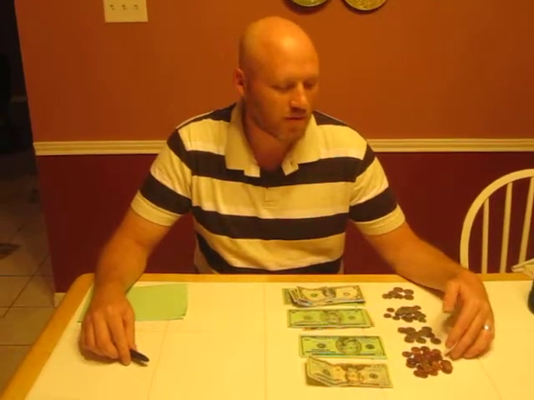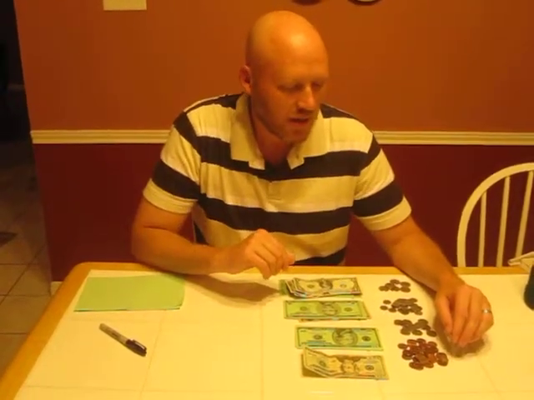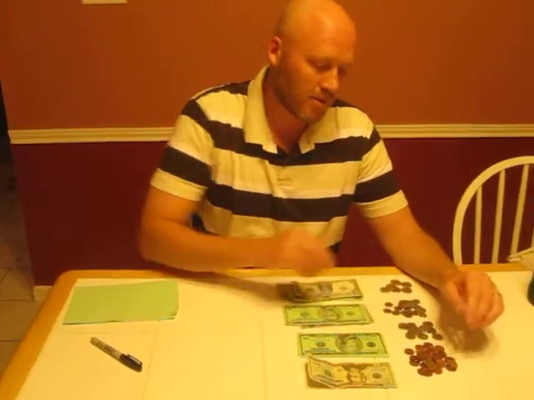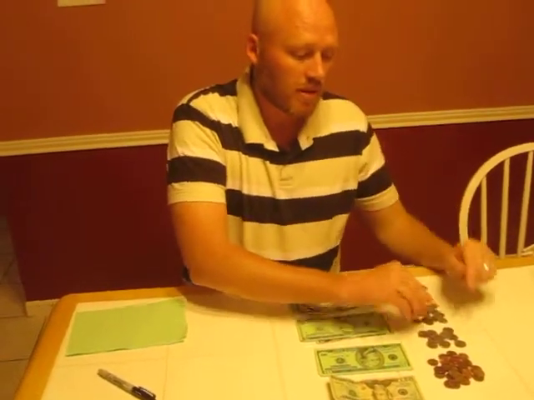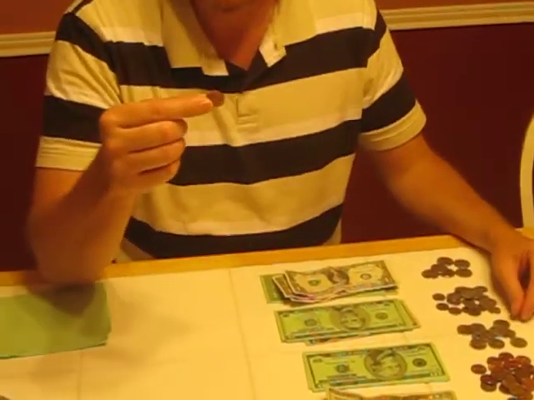So the first thing we're going to do is go over some of the basic change and bills up to a $20 bill. This is what most of us may have on us. We don't have any hundreds or thousands or anything like that. So, just in case some of you do not know, we've got a penny.